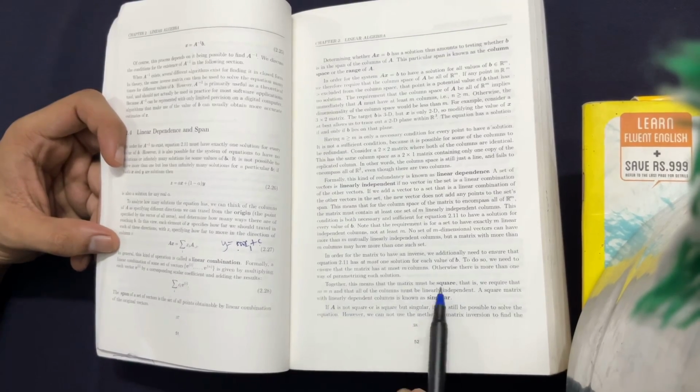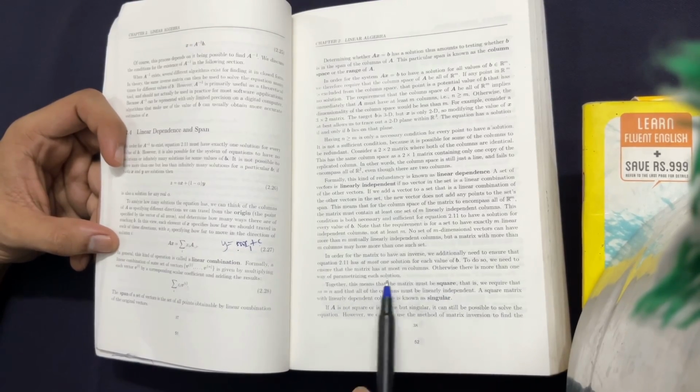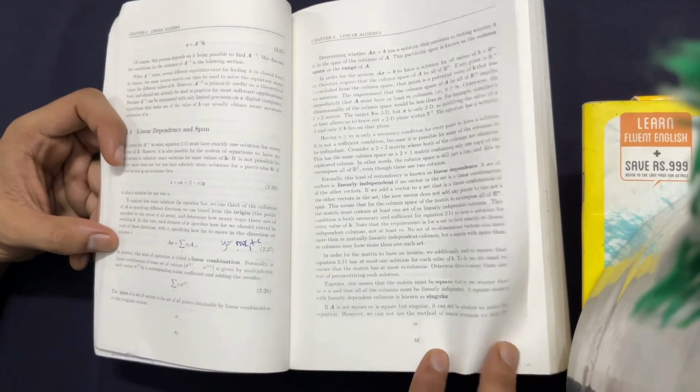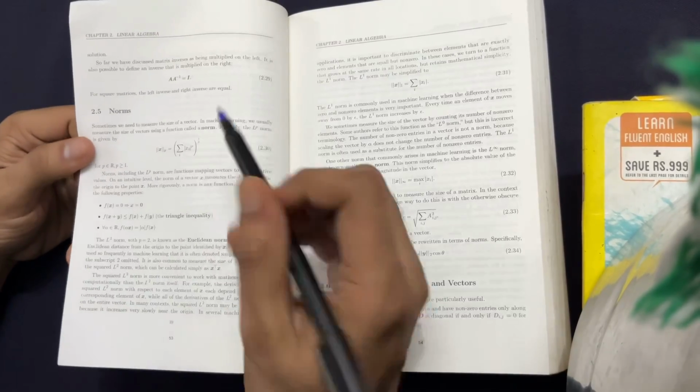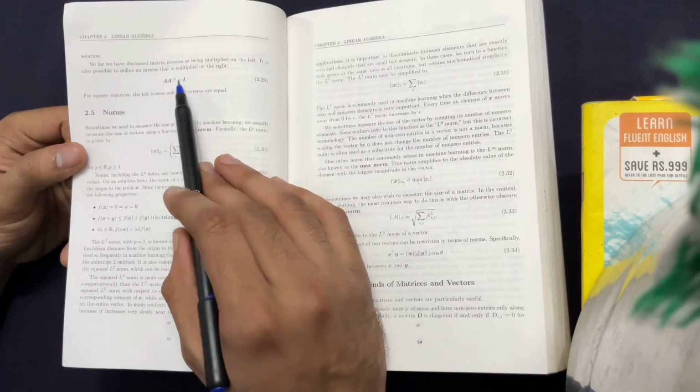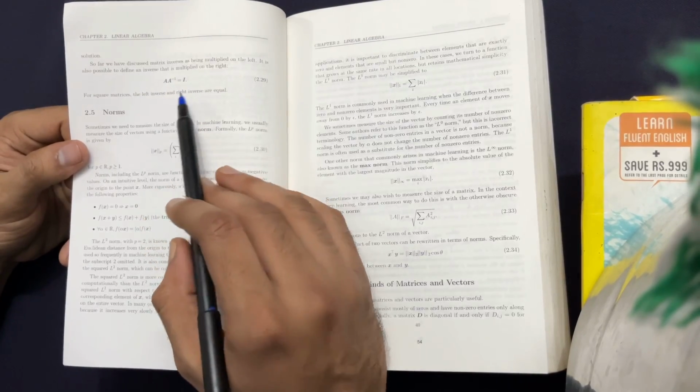So the matrix must be square, and a square matrix with linearly dependent columns is known as a singular matrix. If A is not square, or is square but singular, it can still be possible to solve the equation. However, we cannot use the method of matrix inversion to find the solution. The inverse is being multiplied on the left. It's also possible to define an inverse on the right as well. For a square matrix, the left and right inverse are equal.